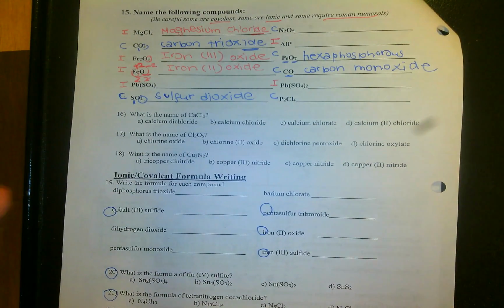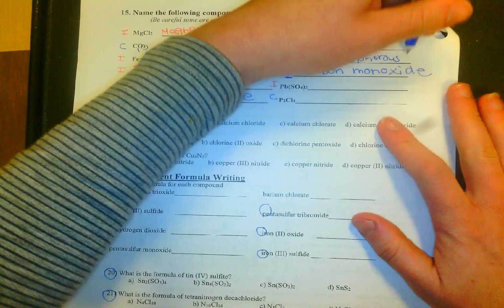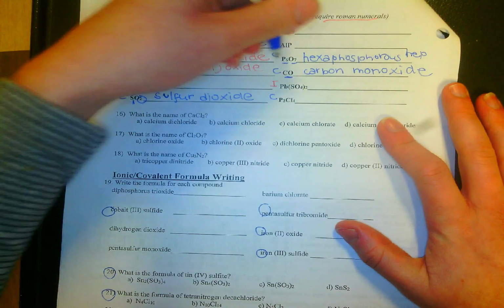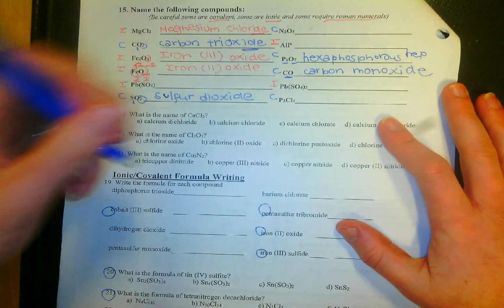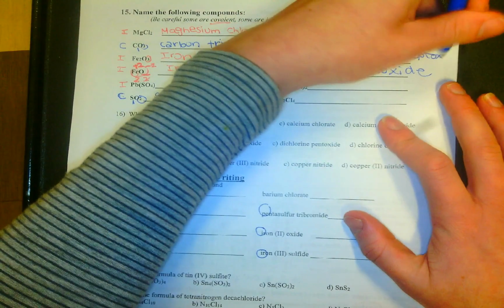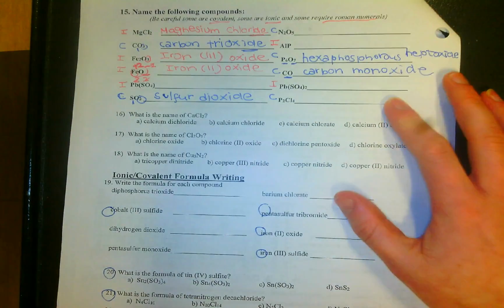For 7, the prefix is hepta, but we don't put the A in with oxygen because A and O don't really work together. So we're going to say heptoxide.